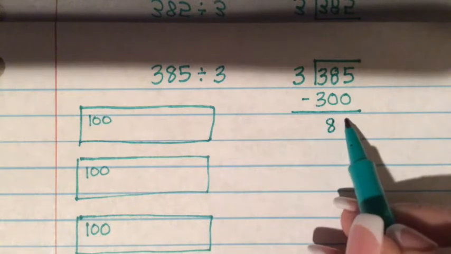I have to think to myself, how many books have I used total so far? Well, I have 100 here, 100 here, and 100 here, which means I've used 300 books so far. I'm going to subtract from 385 because I need to see how many books I still have left to put on those shelves. So I'm going to take 385 minus 300, and when I do that, I'm going to get 85 books left.